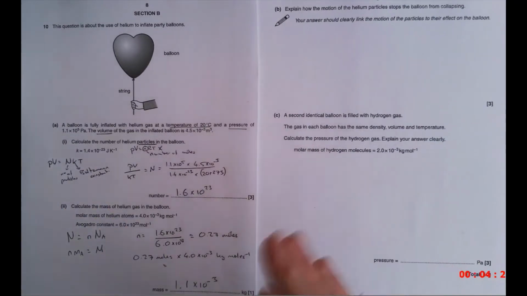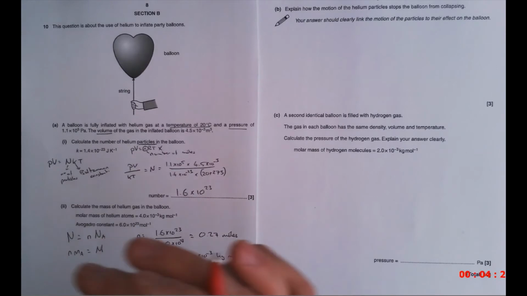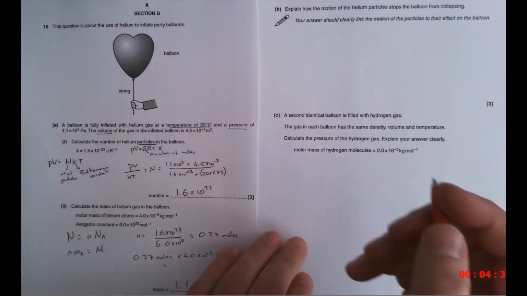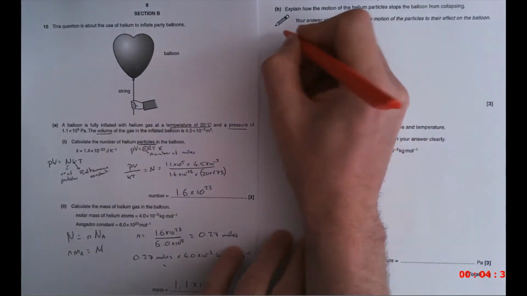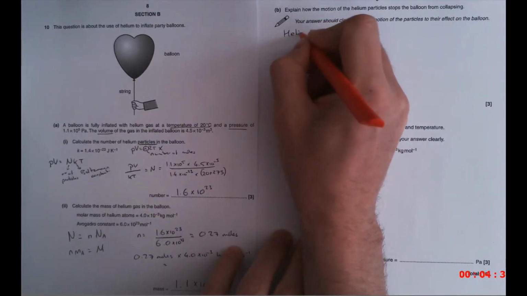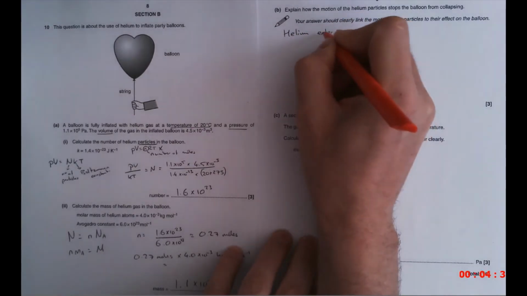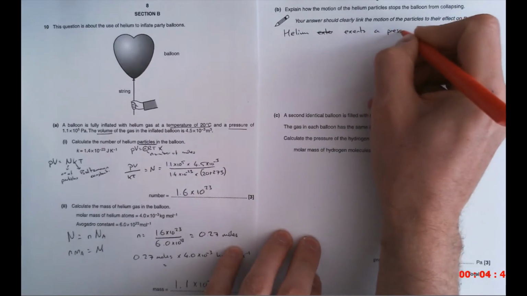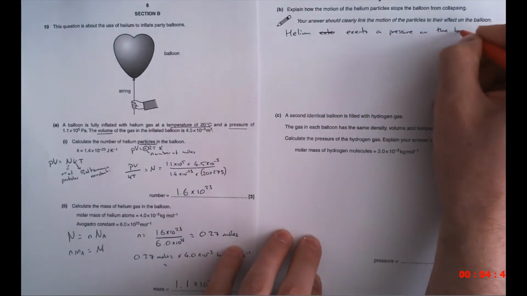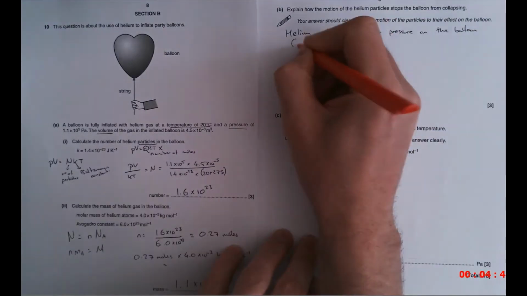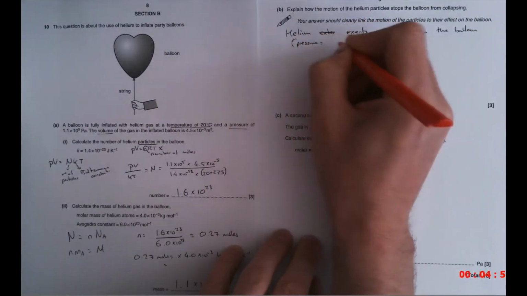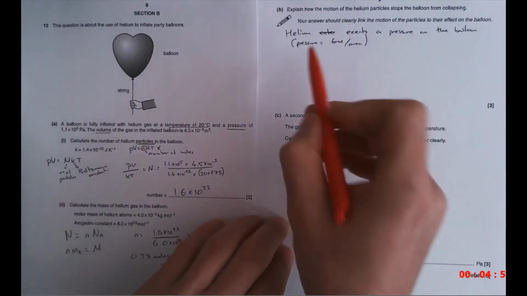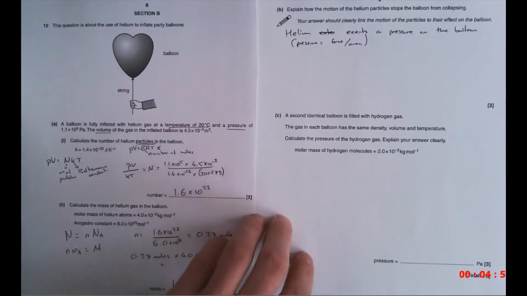Part B, explain how the motion of helium particles stops the balloon from collapsing. So this is a very standard question. There's basically 3 things they're always looking for in these questions. So firstly, the helium exerts or causes a pressure on the balloon. Pressure is force divided by area. Always useful to just quote the definition.